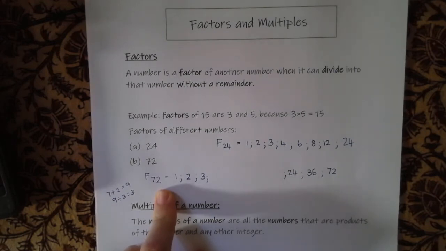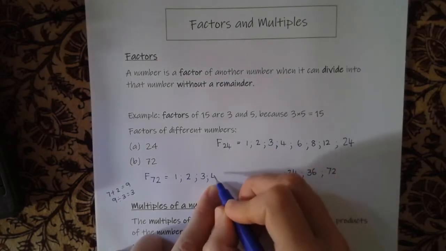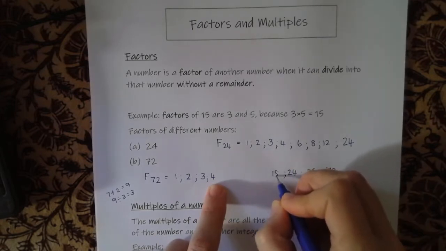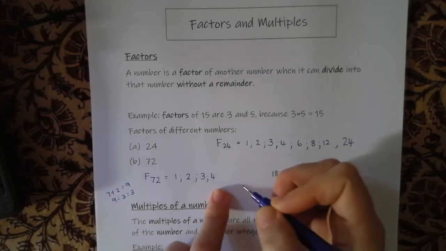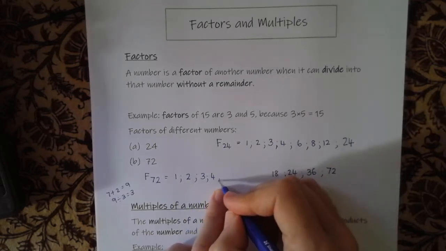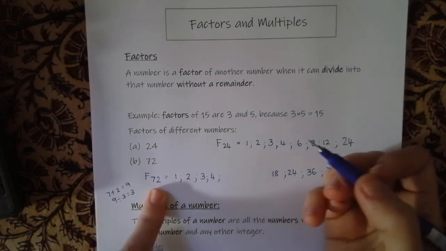72, what's the next number after 3? That is 4. Can 72 divide by 4? Yes, it can, right? So we will say 4, and what times 4 equals 72? That is 18. Right, now go on to the next one. The number after 4 will be 5. Can 5 divide into this? No, because it doesn't end on a 0 or a 5.